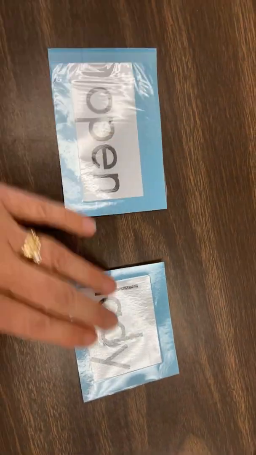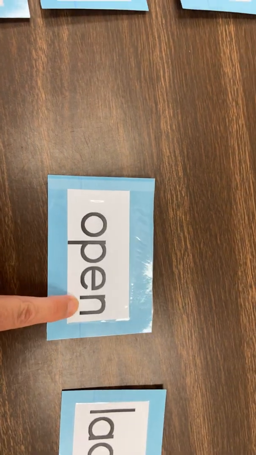So maybe that will help you to remember to put two of those consonants in the middle. Now, we also have some words from last week. Open and lady. Those are repeat words. You should know how to spell them.